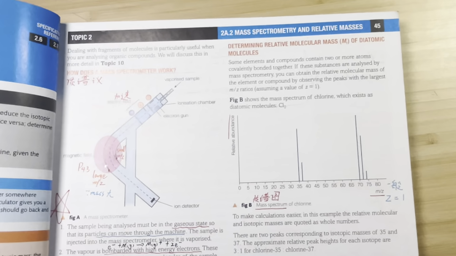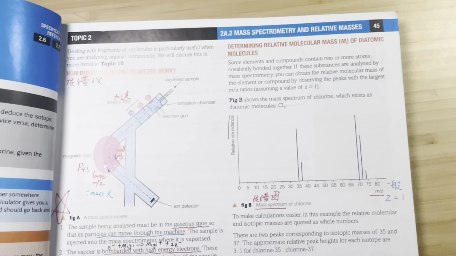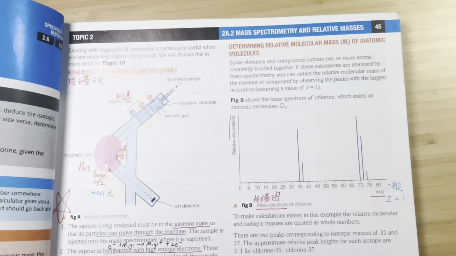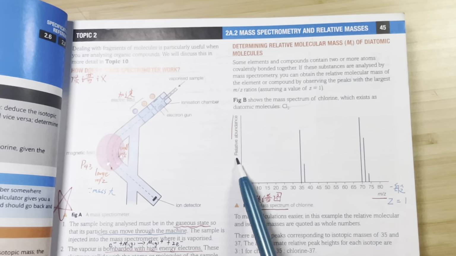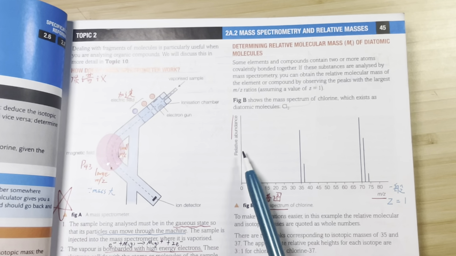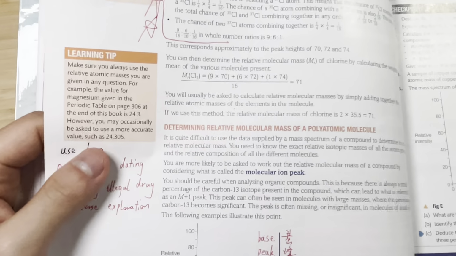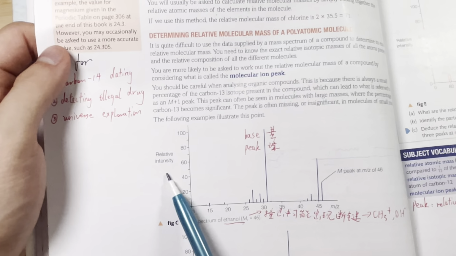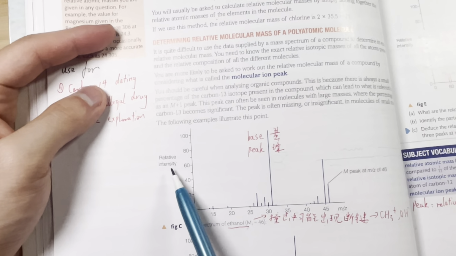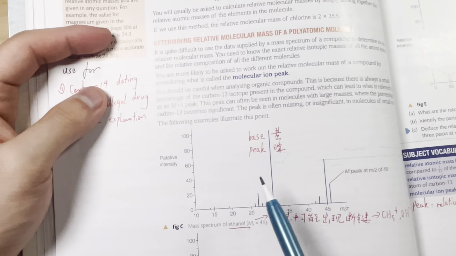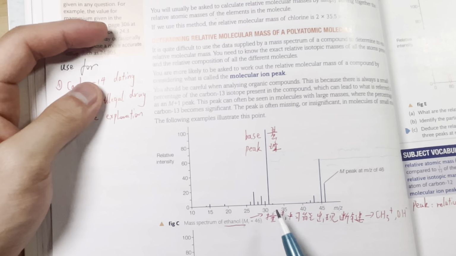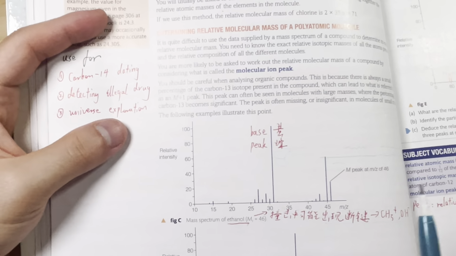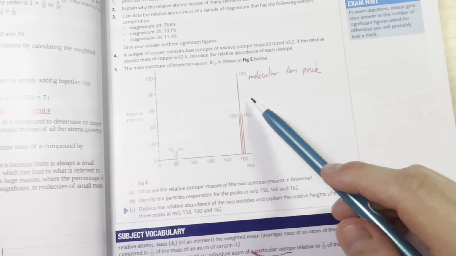Okay, now we are going to the diagram, the mass spectrum diagram. This is the relative abundance, or relative intensity. These two diagrams are the same. This is the abundance of the different isotopes in an element, and this is the m/z ratio. We can give you an example, like this one.